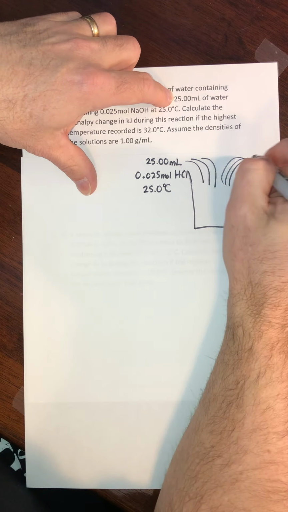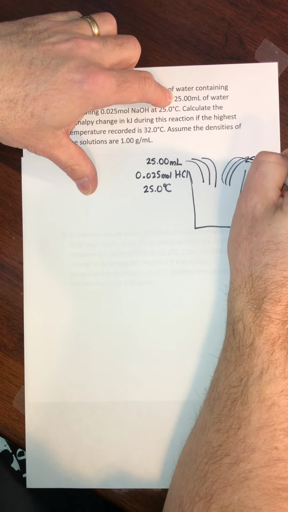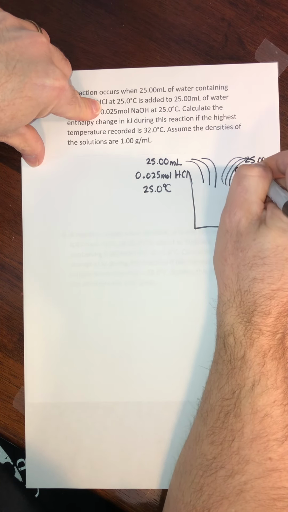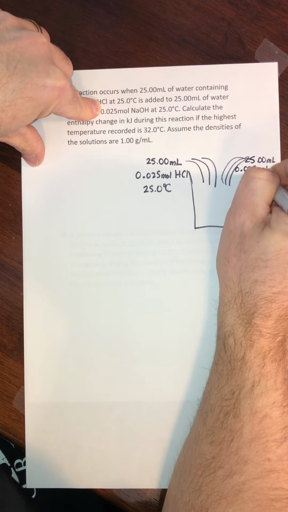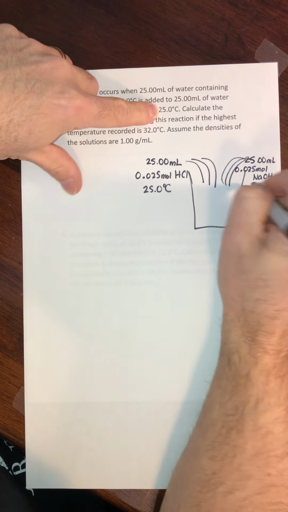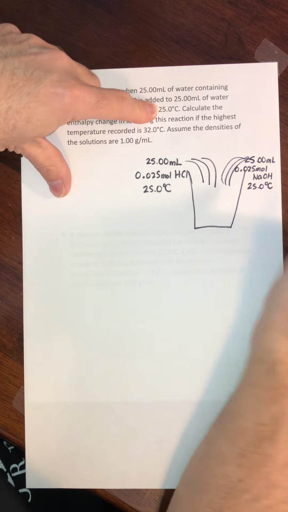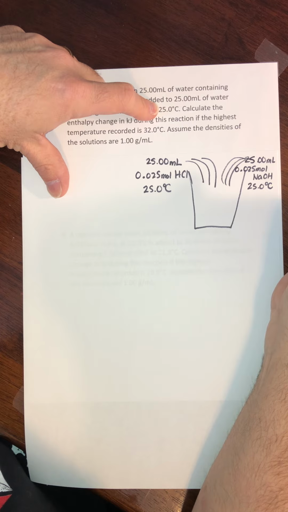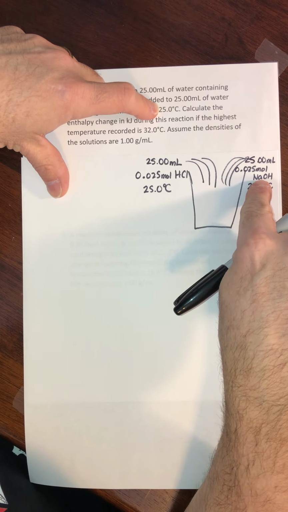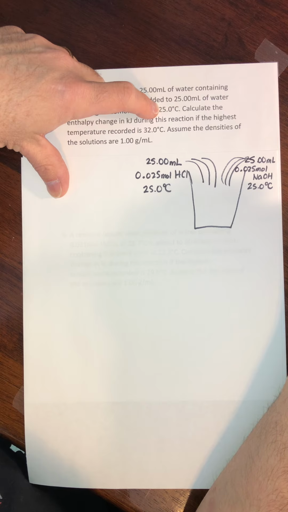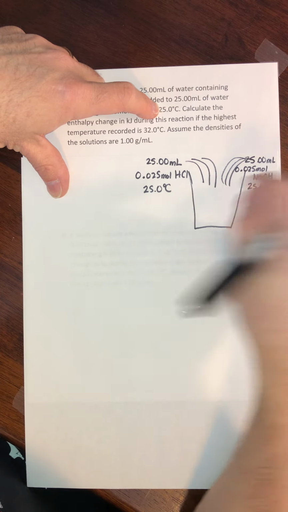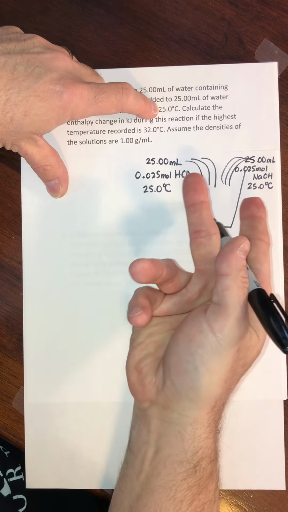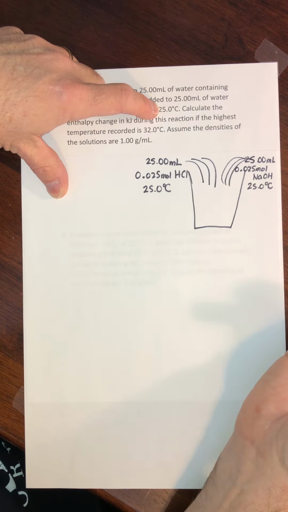Then you're going to add 25 milliliters of water containing 0.025 moles of sodium hydroxide, also at 25 degrees. Now, for these problems, they do tend to give you some numbers that you don't really need. Like for the HCl and the sodium hydroxide, this is an acid-base neutralization. It's a double displacement, right? The HCl and the sodium hydroxide will react. The Na and the H will switch places. So you'll end up with water and sodium chloride.